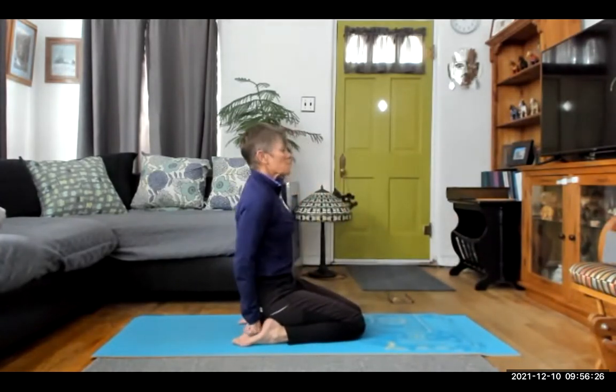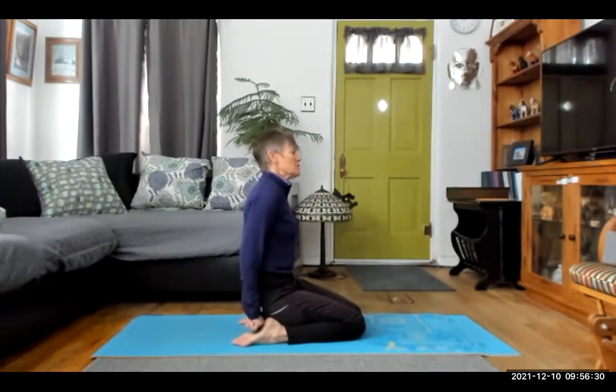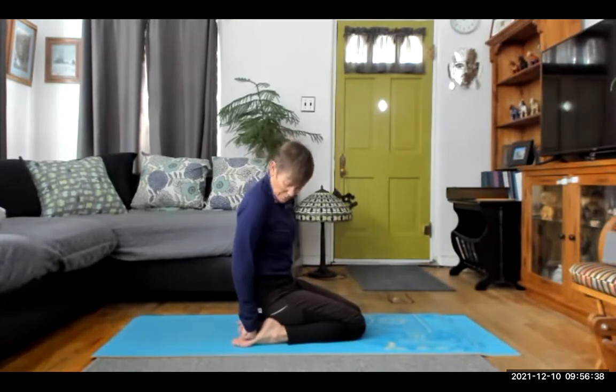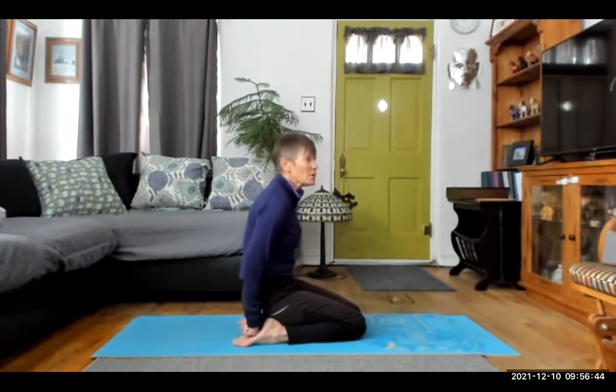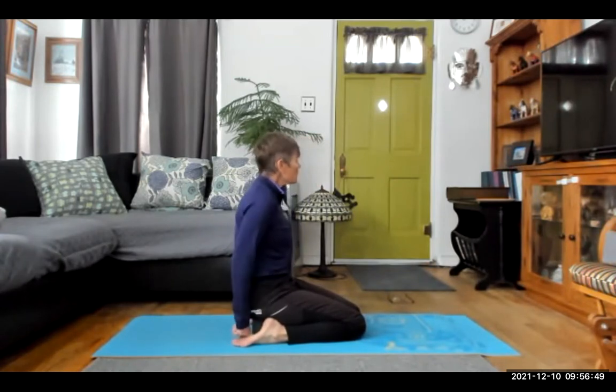And then let's work the plantar fascia. So just really digging in, I'm using my knuckles to press all on the inner arch, the outer arch. I'm going to work all around my big toe mound and into my toes.